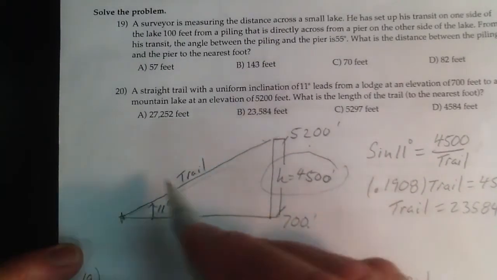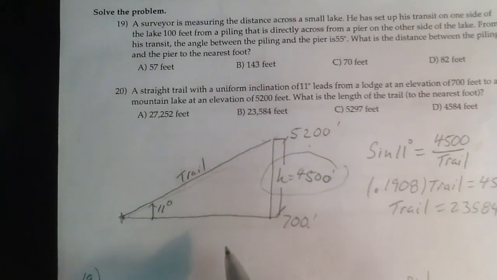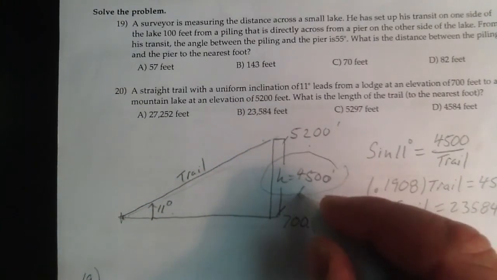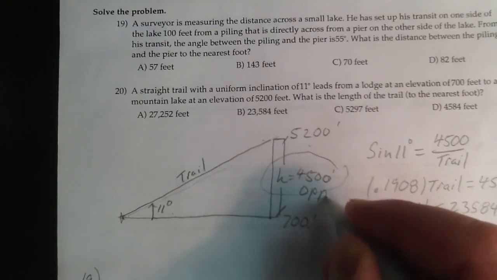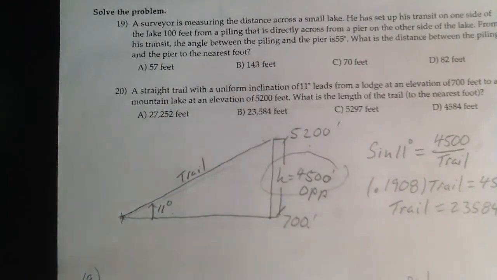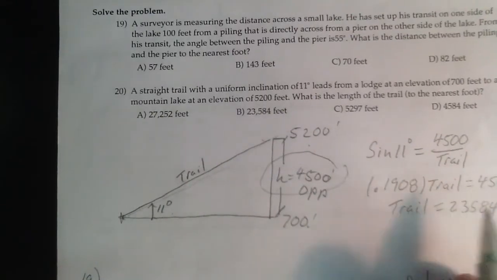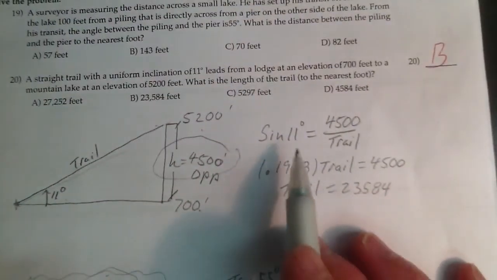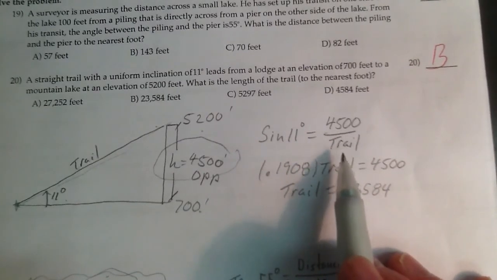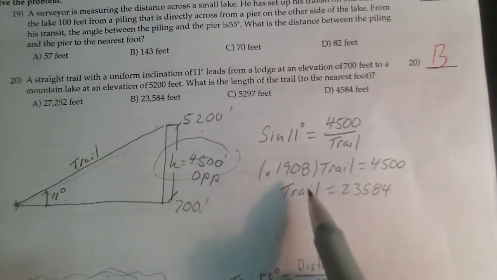All right, so when I look at this trail in reference to a right triangle, in reference to this angle, this is going to be my side opposite. They're asking me for the distance of the trail, which would be the hypotenuse. So the best one to use here would be the sine function. Opposite over hypotenuse. A little bit more algebra here.